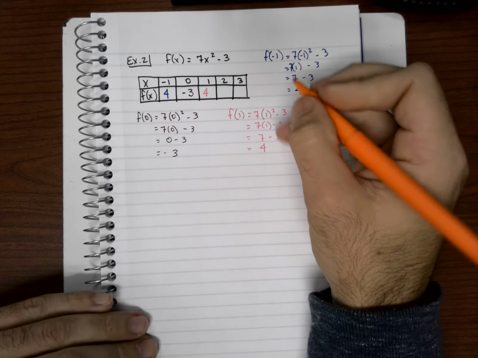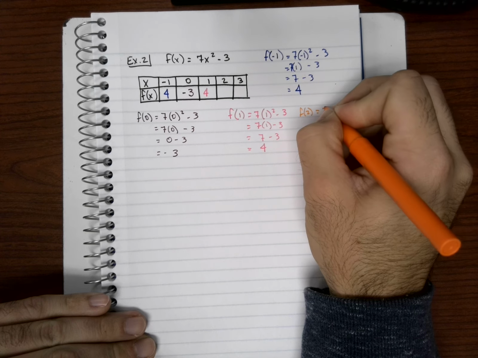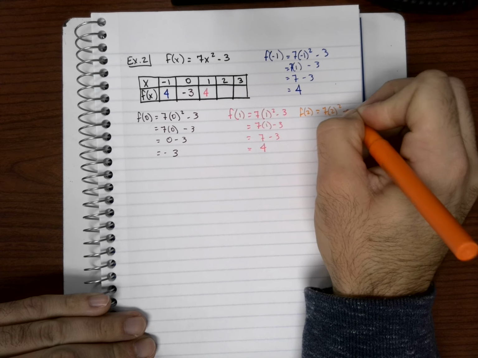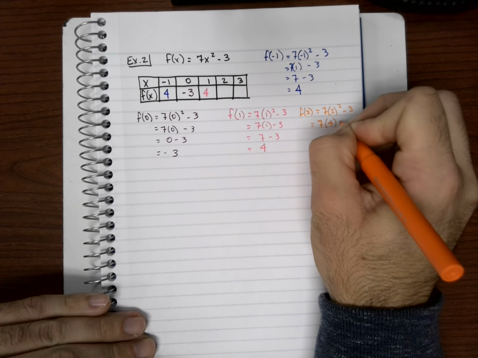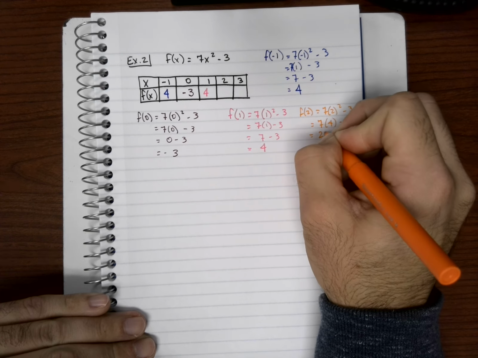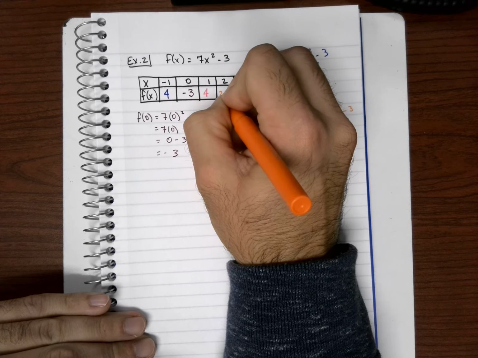Next one's 2. So f of 2 equals 7, 2 squared minus 3. 7 times 4 minus 3. 28 minus 3 will give us 25. So 25 will go here.